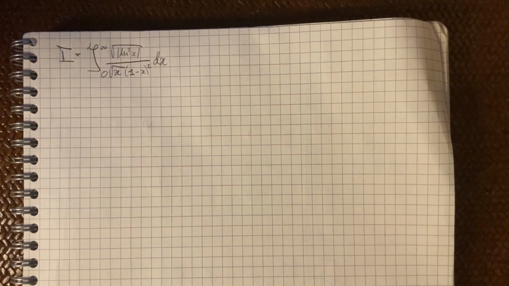Hello everyone. Today we're back to calculate a rather difficult integral, the integral from 0 to infinity of the absolute value of log x to the 3/2 power divided by square root of x times 1 minus x squared. It's a definite integral calculated using a rather special function. If you've seen the previous video, you'll see that the two methods of solving it are very similar.